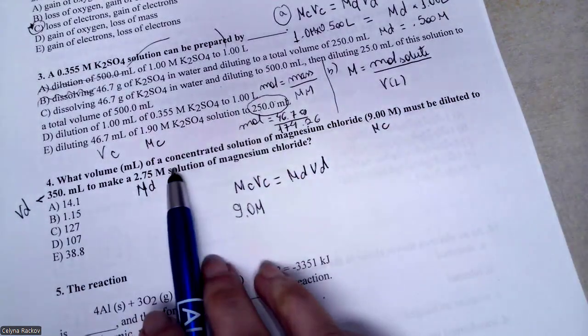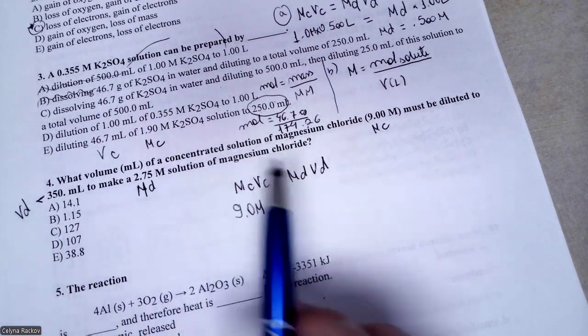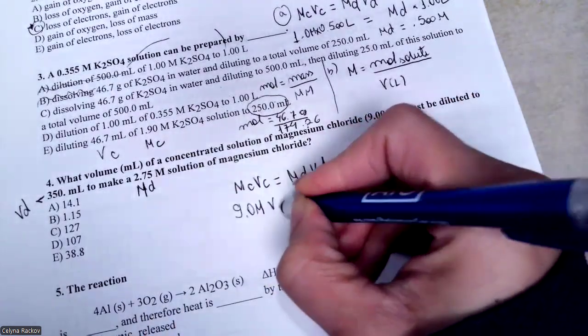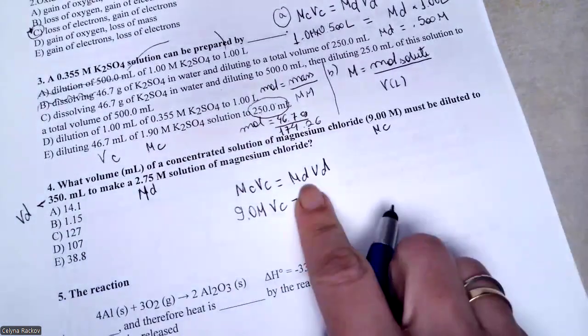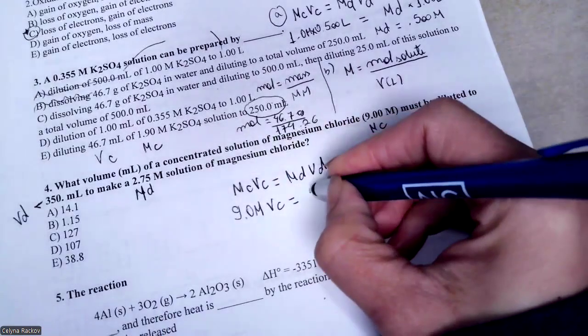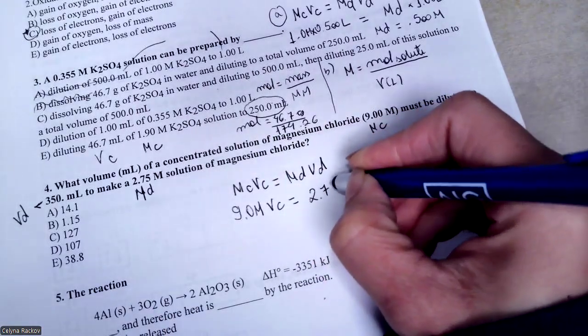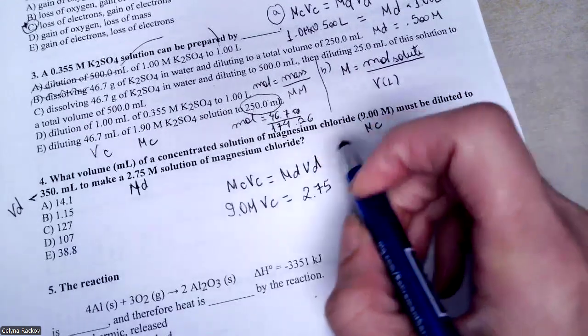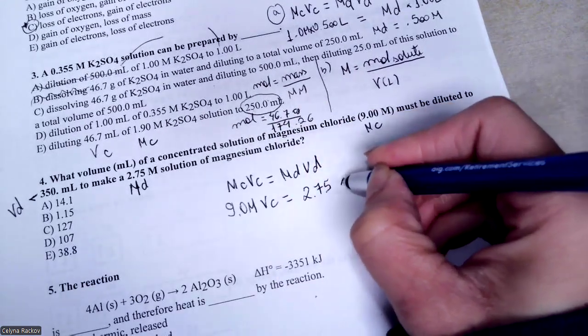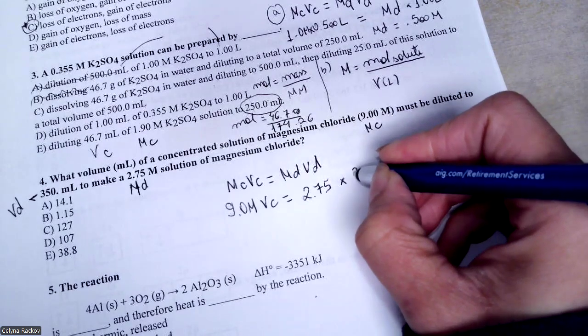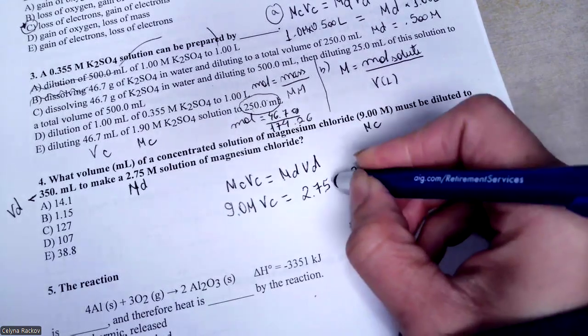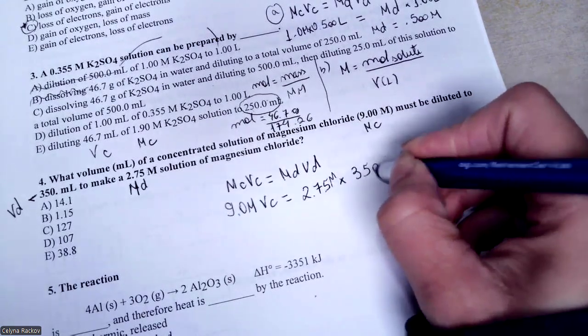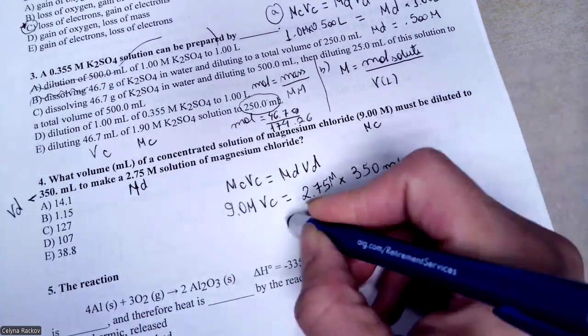So what is the volume of the concentrated? We don't know, so let's call it VC. Then MD is 2.75, times the volume, 350 milliliters, right?